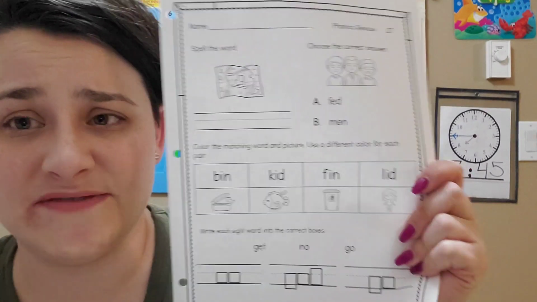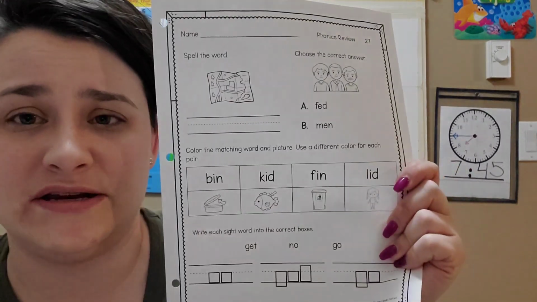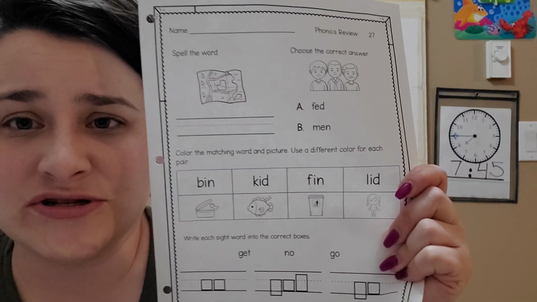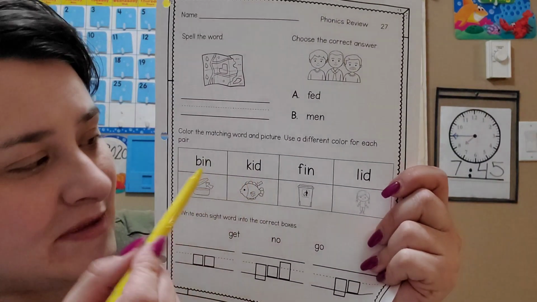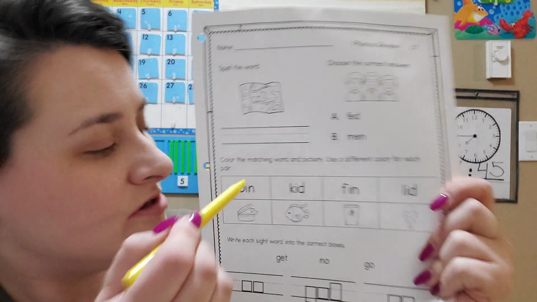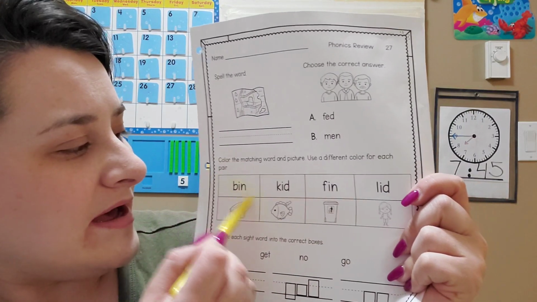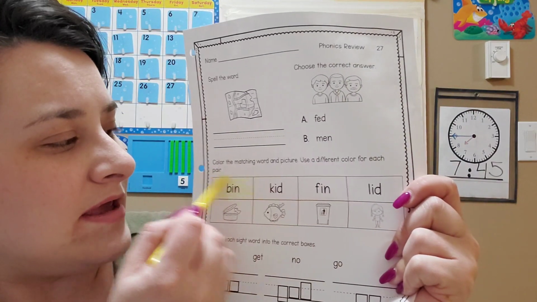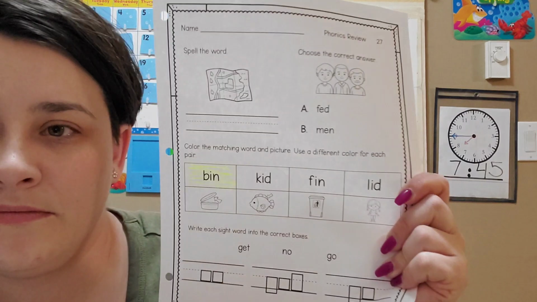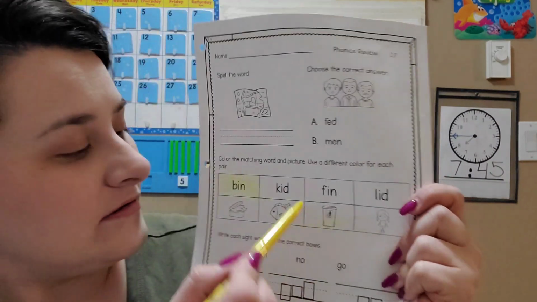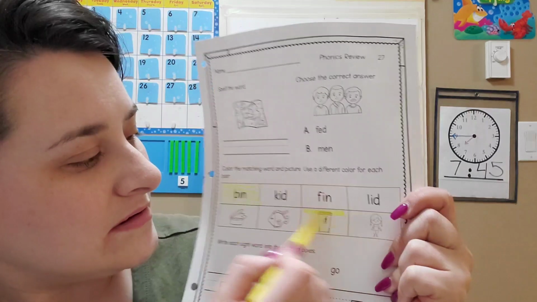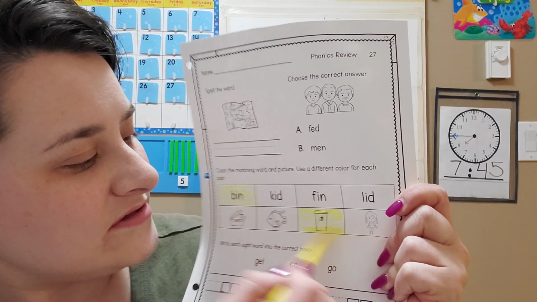Yes, we know our CVC words, consonant, vowel, consonant. So which one of these pictures looks like a bin? The recycling bin. So I picked yellow. So I would color this box yellow and match it to the picture and color that box yellow.